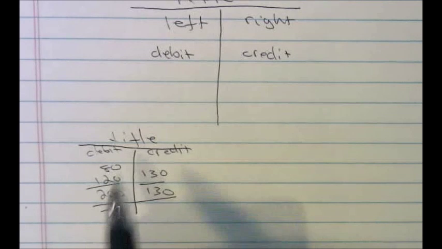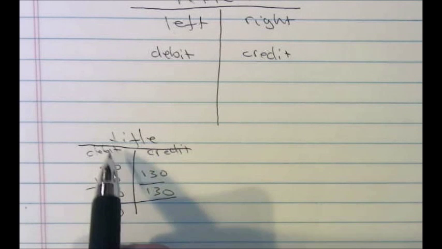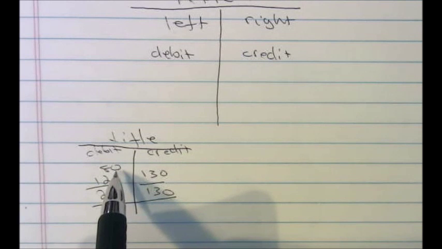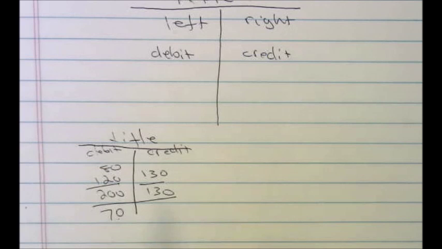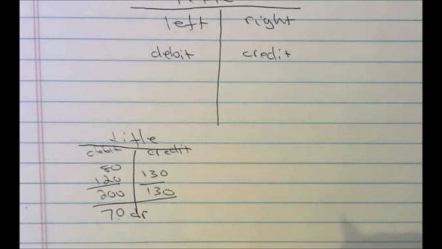So these numbers, right, I just made up the 80 and the 120 and the 130. Doesn't matter what they are. It's just transactions that we've captured, right? But no matter what the transactions are, this is how I get to the balance of an account. So I would say that we had $200 on the debit side, $130 on the credit side. So this account has a $70 debit balance. Now you notice I wrote DR. That's the abbreviation for debit, even though debit doesn't have an R in it. Don't know why that is. It's just the way it is.